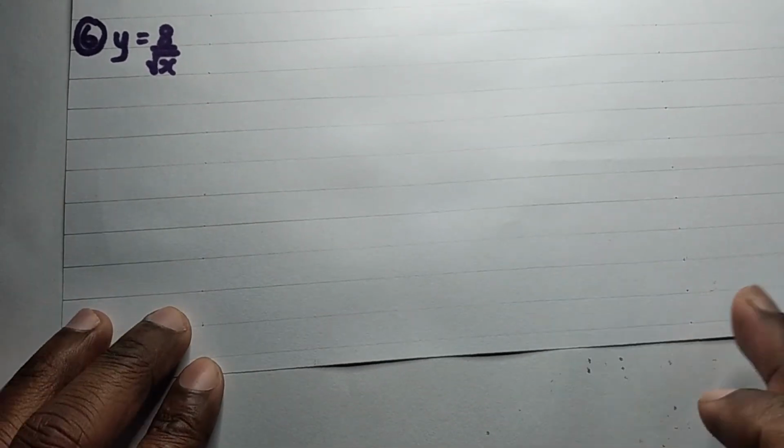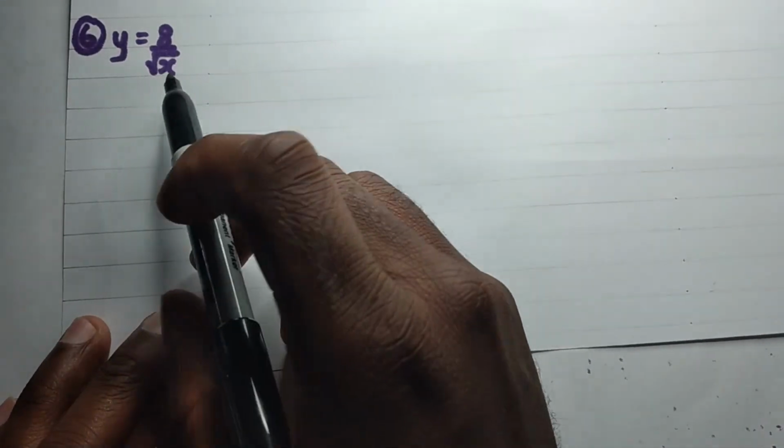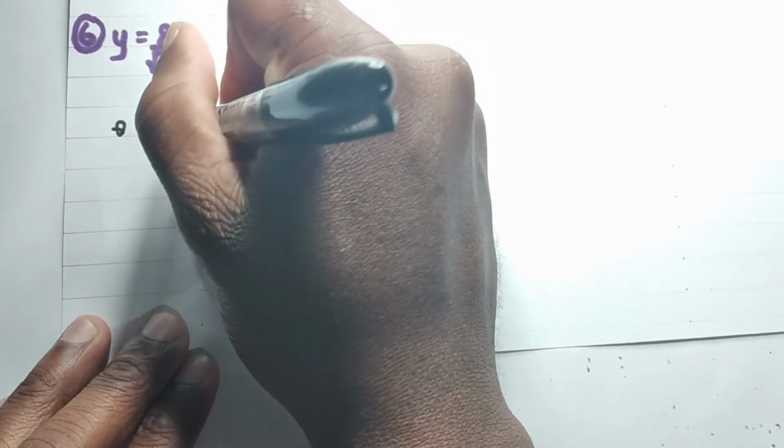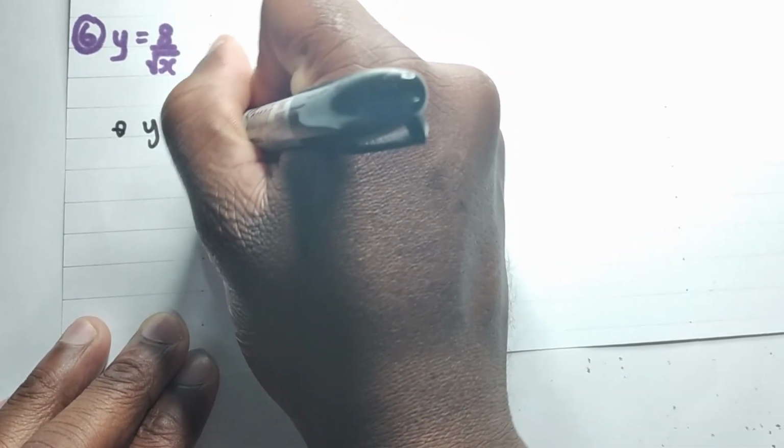This is y equals 8 over the square root of x. Let's look at what we want to do with this. Before I even go into that, let's rewrite this function. This is the same thing as y is equal to 8 over x to the power of a half.